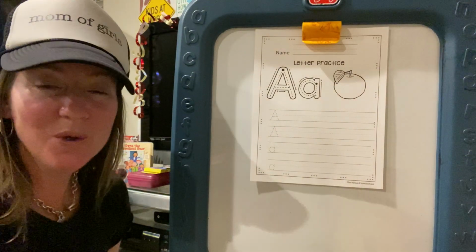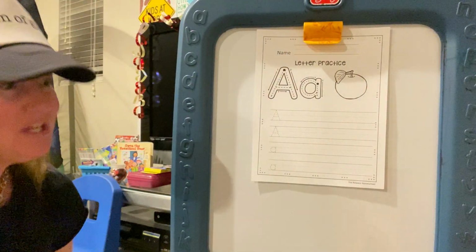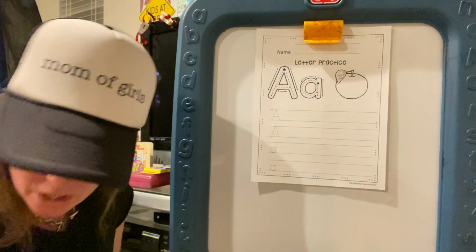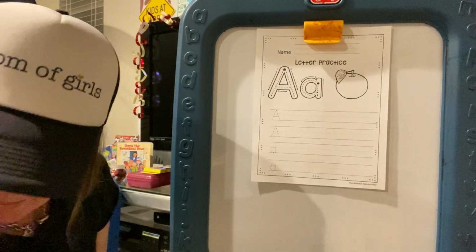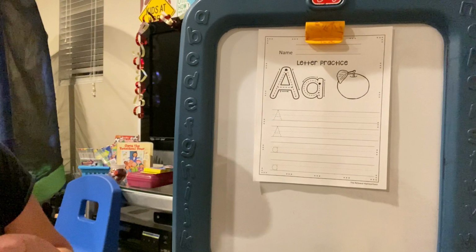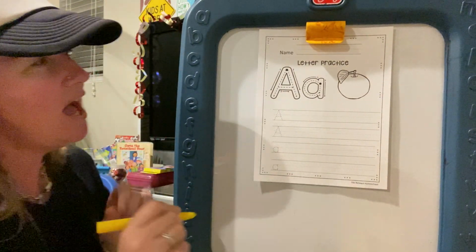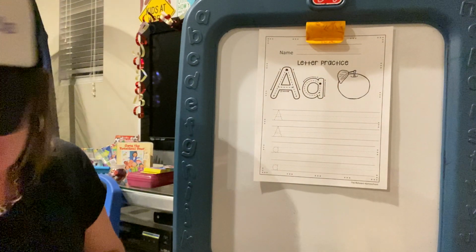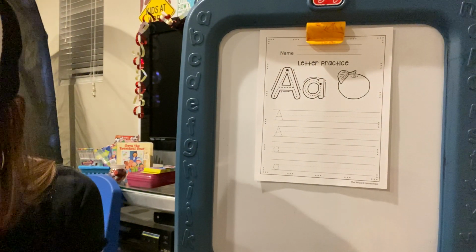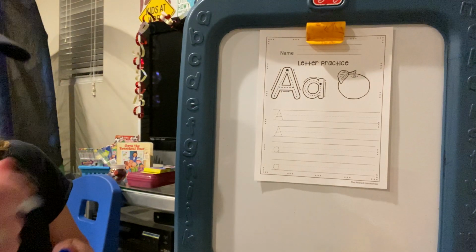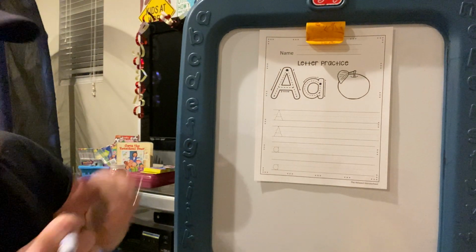Now, for your worksheets, you can use markers or crayons or colored pencils, whatever you like to write with the best. Okay, I have my yellow marker and I am going to use the color that shows up better. I'm going to use my blue marker and I'm going to write my name up here.